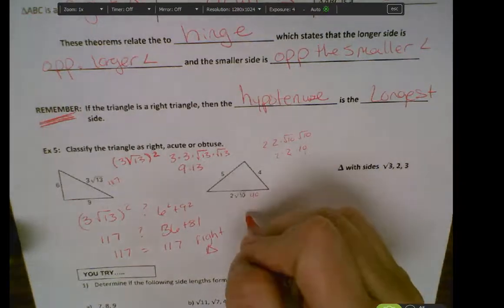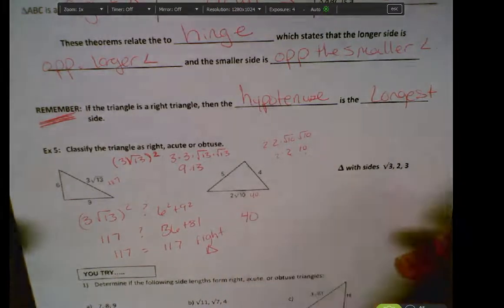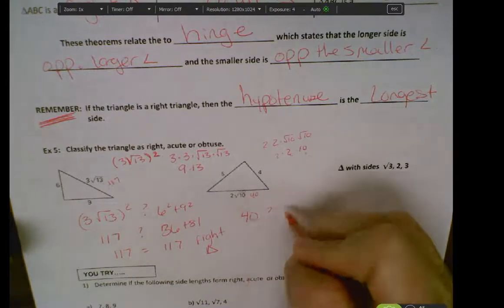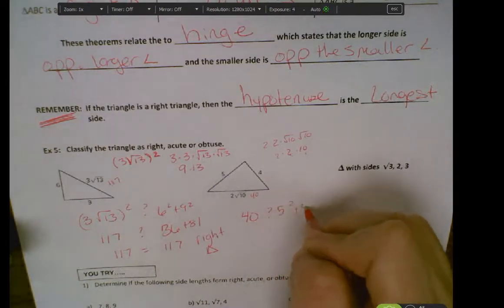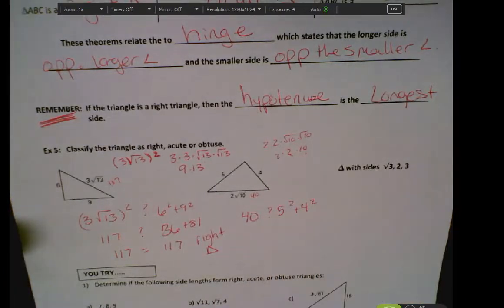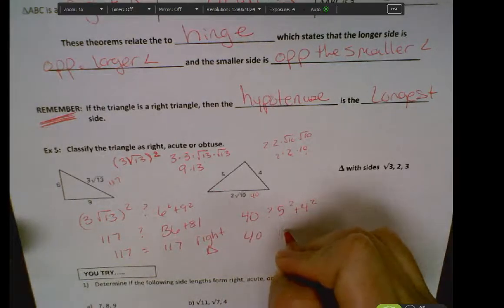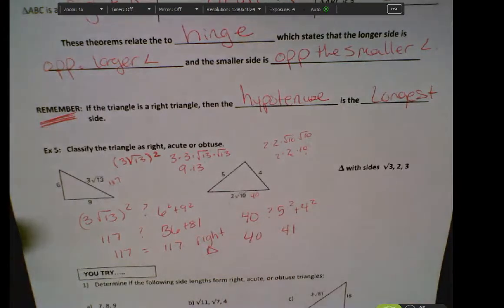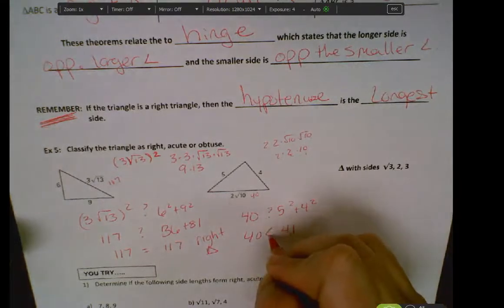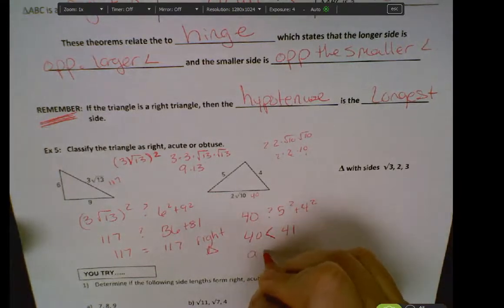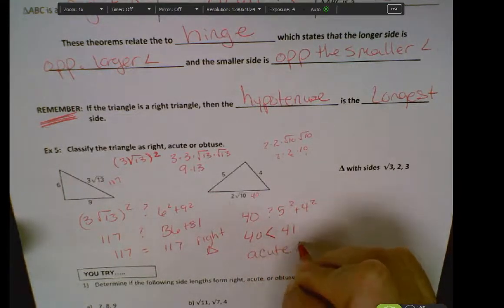So I need to set up 40 and the square of the other 2 to see if it's greater than or less than. 40, and I get 41 when I take 25 plus 16. 40 is less than 41, so I know I have an acute triangle.